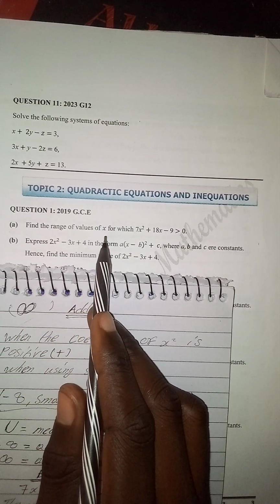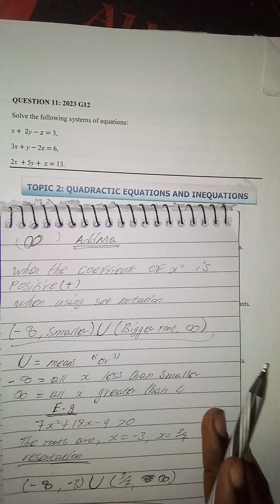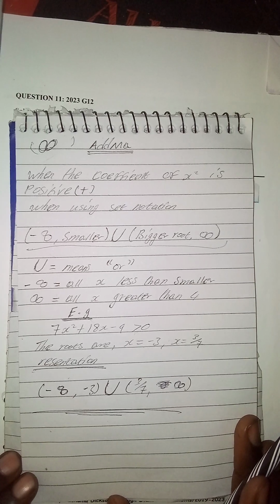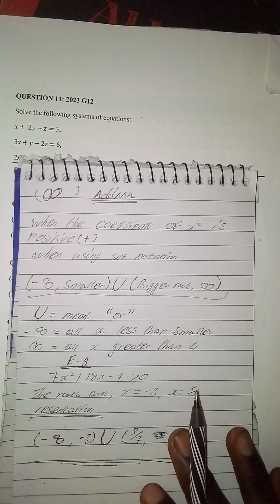Find the range of values of x for which the expression is greater than 0. That's how you present your solution in set notation under quadratic equations and inequalities.